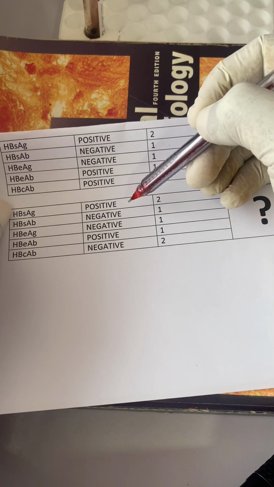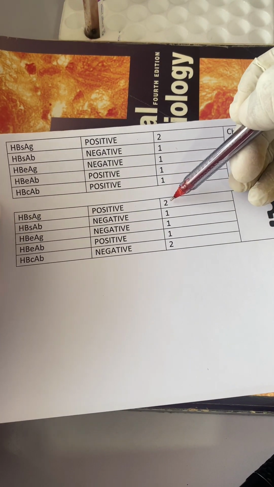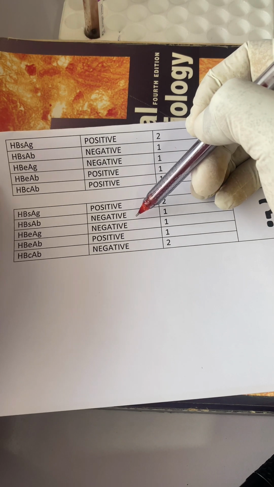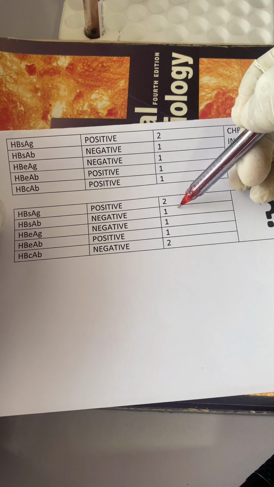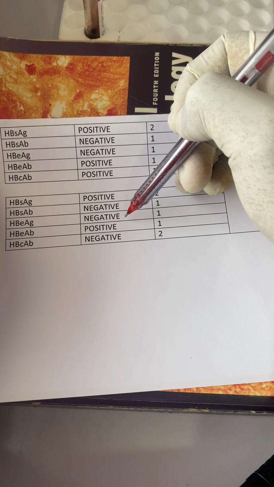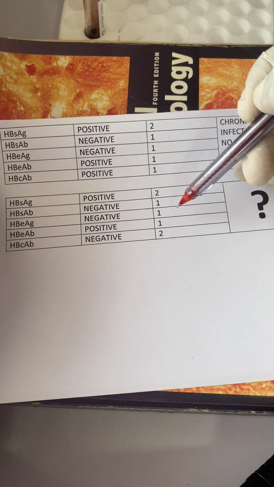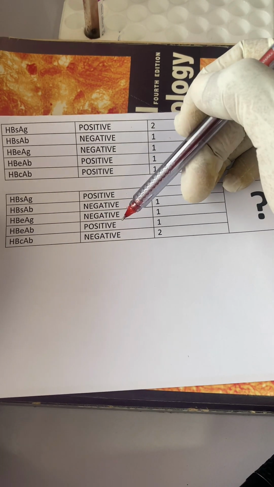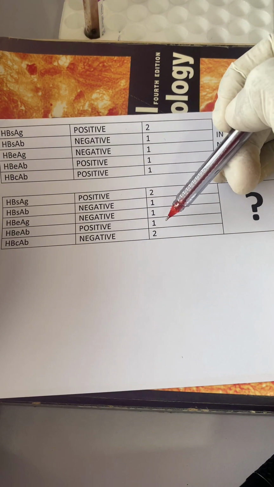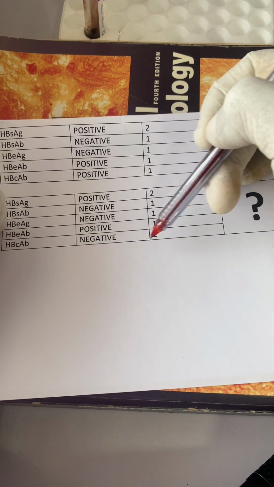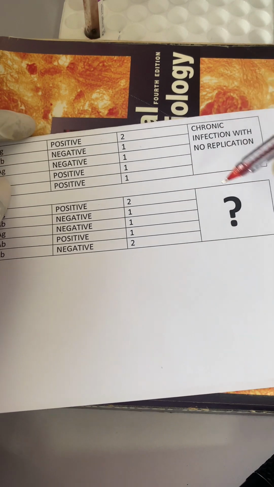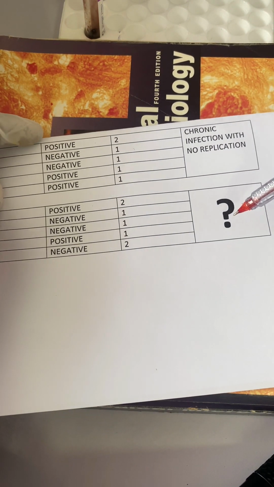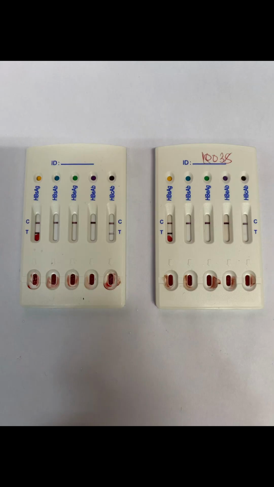So the person has a surface antigen, so showing 2 lines. The person does not have the surface antibody, so negative, showing 1 line. The person, the E antigen is negative, 1 line. Then the envelope antibody is positive, 1 line. Then the core antibody is negative, showing 2 lines. So what will be the interpretation of this one?